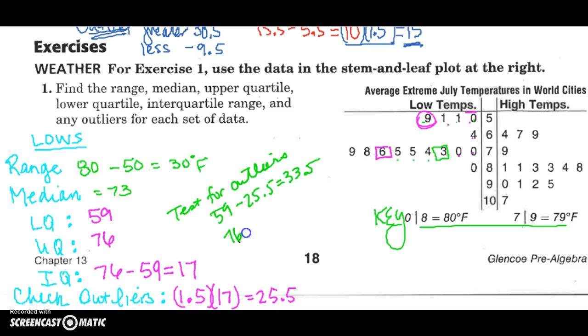And then you say 76 plus 25.5, and I don't have any numbers on this one greater than 80. So had it been greater than 101.5, it would have been an outlier. But for our low temps, 80 was our highest. So there are no outliers for the lows.